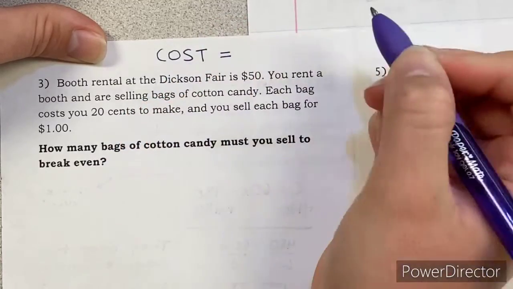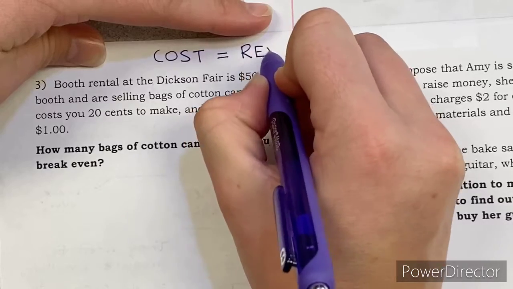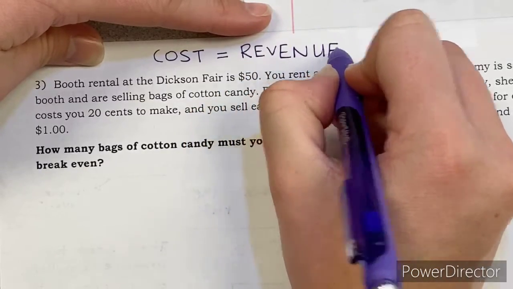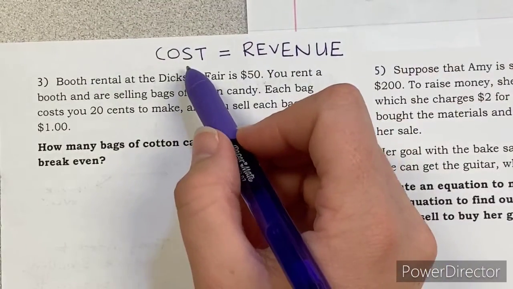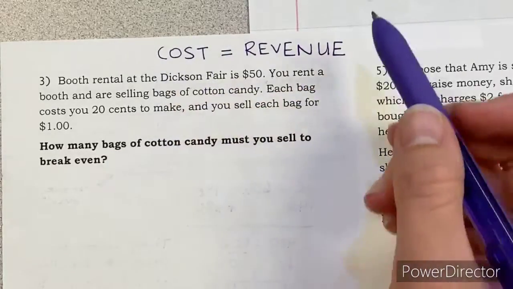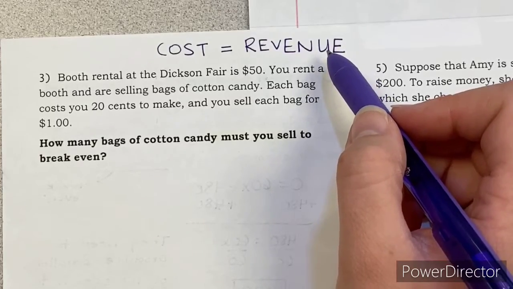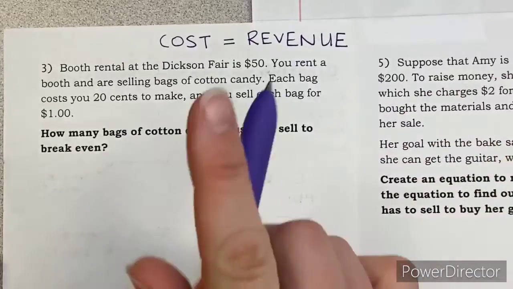We have cost is equal to revenue. Okay, so cost is what it would cost us, or however much money would be spent. Revenue is similar to profit and how much you are going to make. Okay, so we'll build our equation with this in mind.